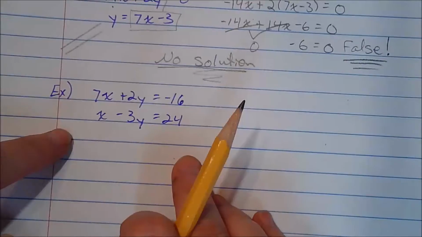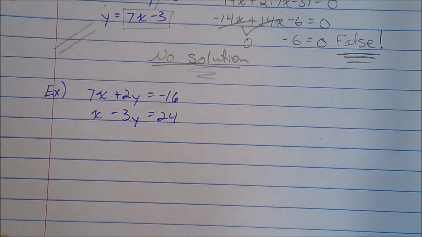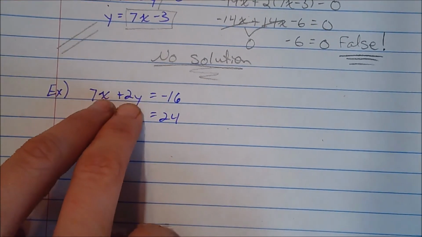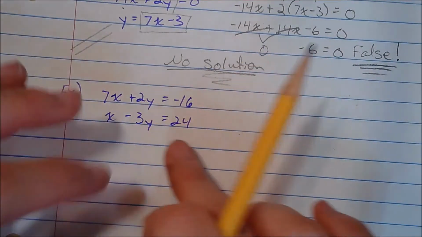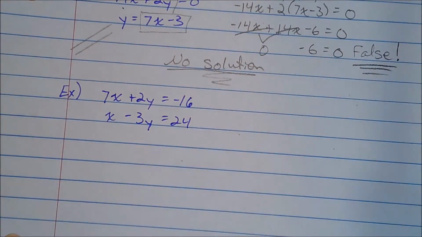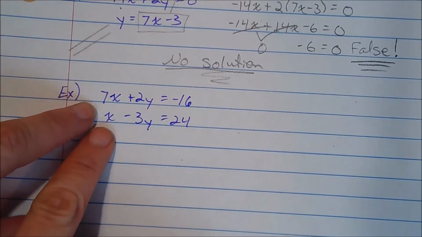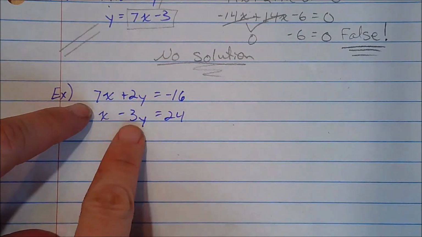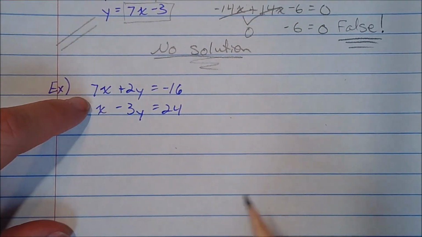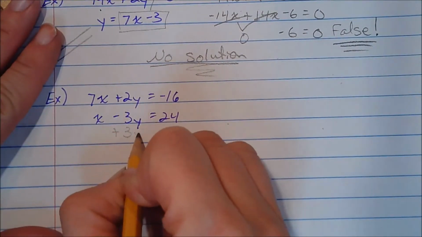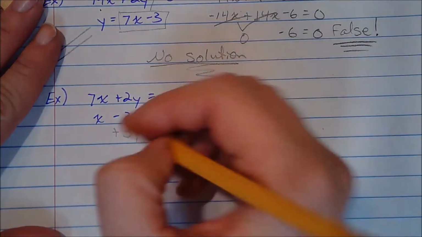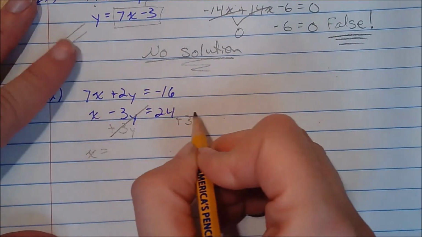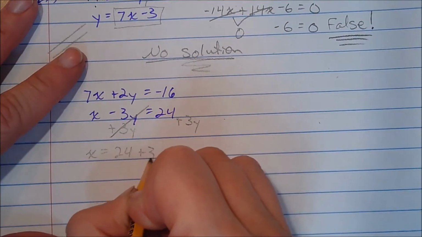Okay. Third example here. Again, we really want one of the variables to be by itself. None of them are, unfortunately. They're actually both in standard form, so the x's and y's are together on the same side of the equation. But look at this one. That x is almost by itself. It doesn't have a coefficient. It's just that this pesky negative 3y is there next to it. So let's get rid of the pesky negative 3y and just add it to both sides of the equation. Then it'll cancel. And then this becomes x equals 24 plus 3y.